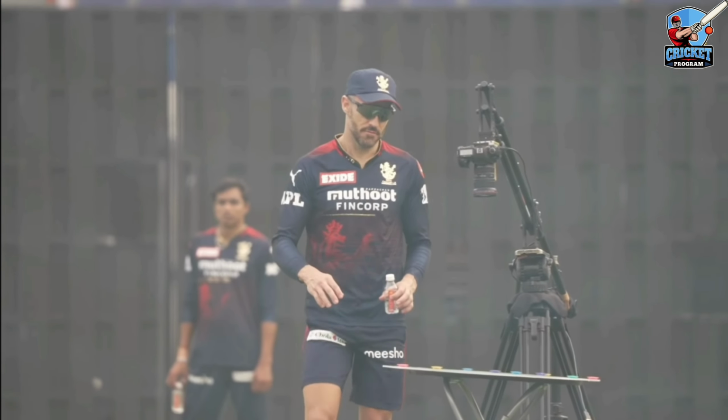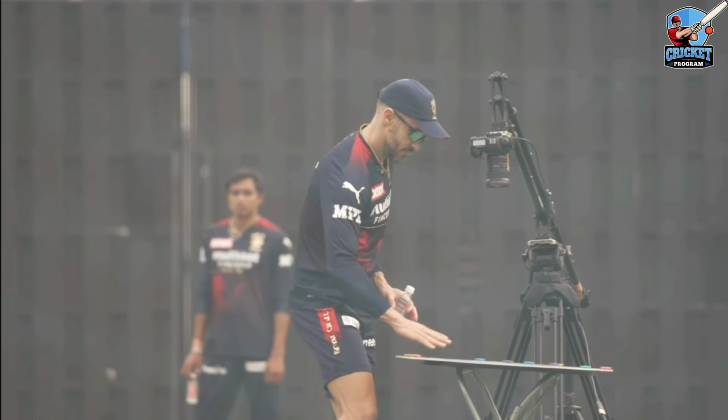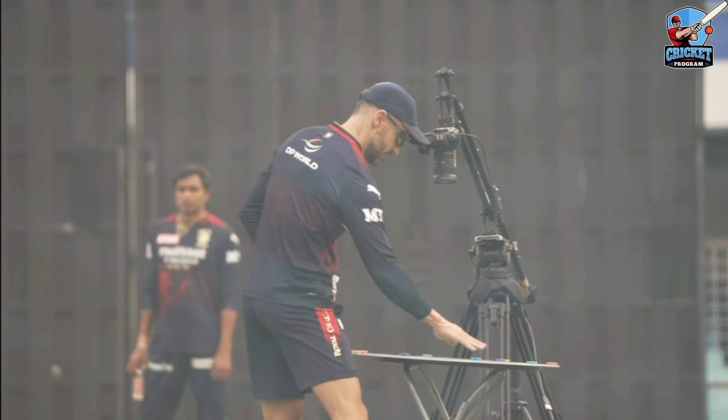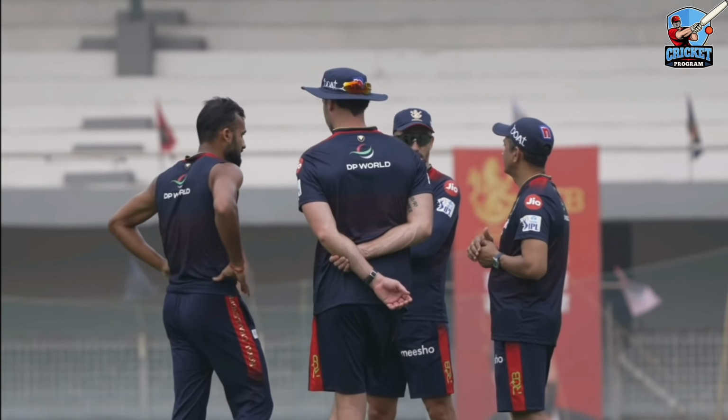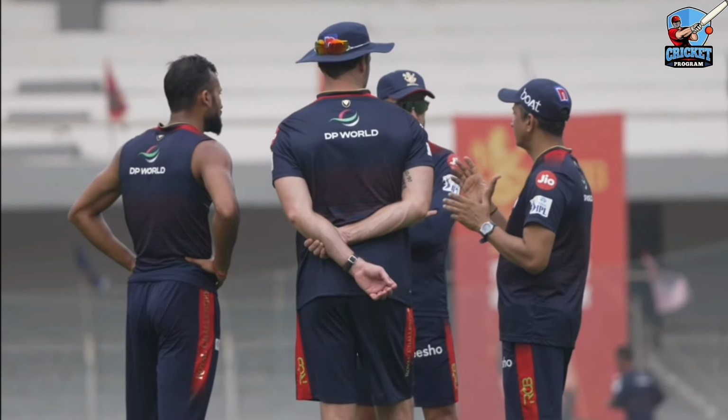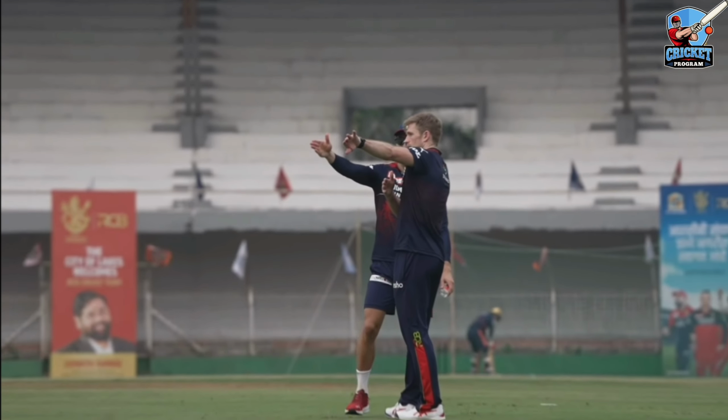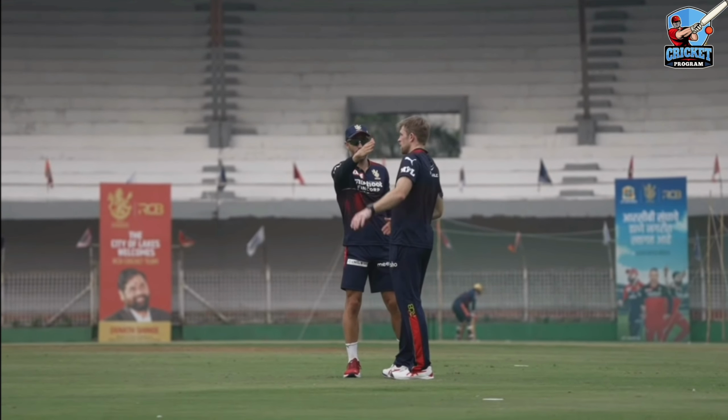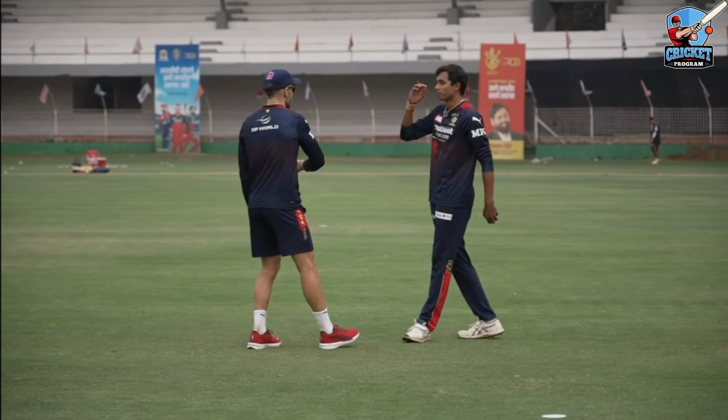Faf's been brilliant, so he's just trying to get a handle on the bowlers and what their strengths are when they're under pressure, what they want to go to. He's very much trying to interact with them as much as he can, so when they're out under pressure in the game, it's not all of a sudden different. It's the same as what we've been doing for the last week. So Faf's been outstanding, and looking forward to him leading the team.